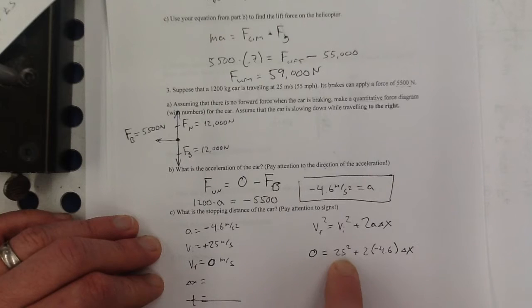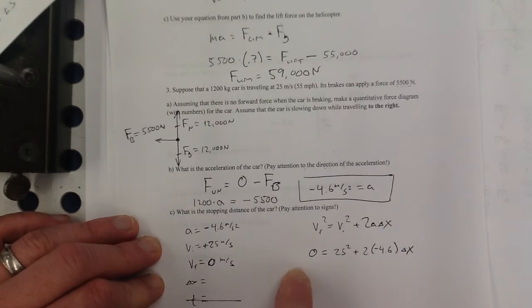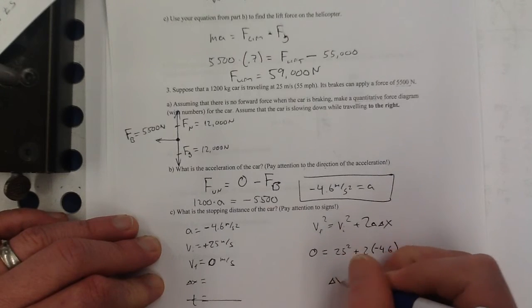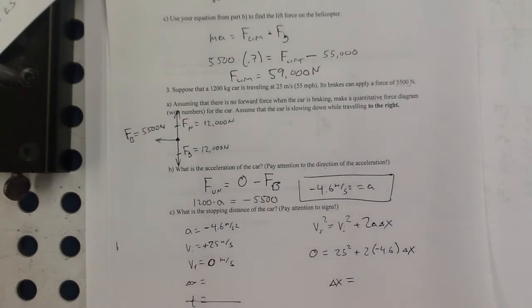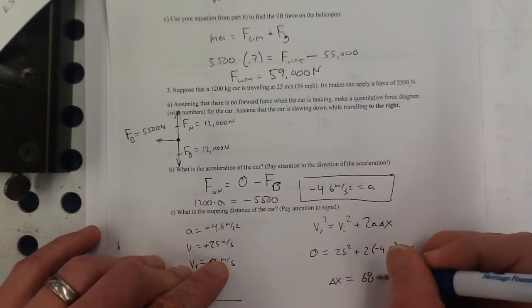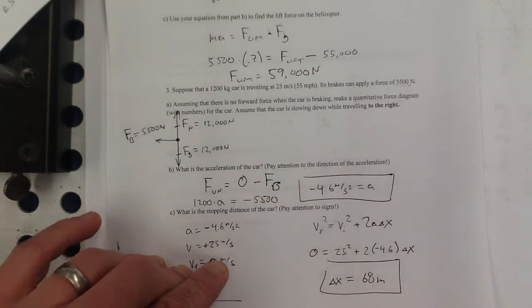And that makes sense now, because when I move this to this side of the equation, that's going to be negative. Divided by a negative is going to give me a positive delta x. So I don't need to see you doing algebra, and you don't need to see me doing algebra either. So I'm going to push some buttons on my calculator. You make sure that you get the right thing. That's about 68 meters for that stopping distance.